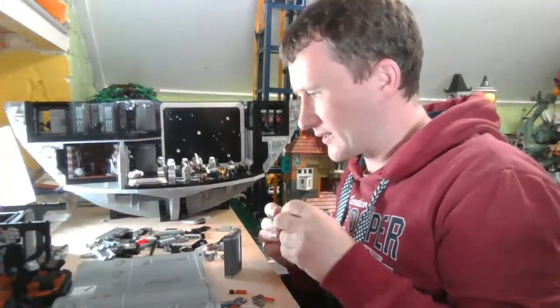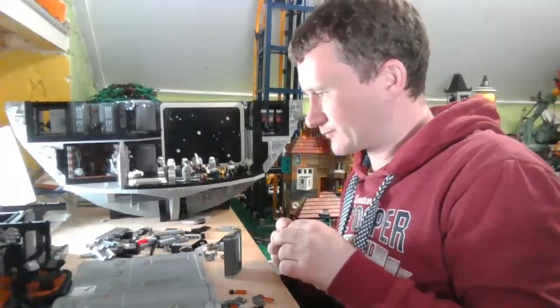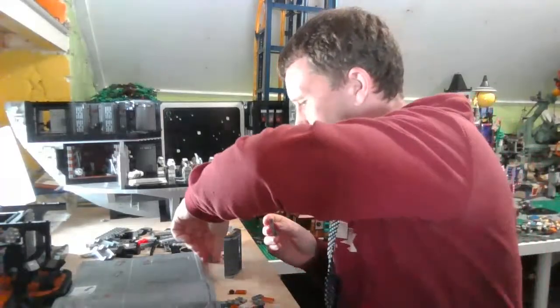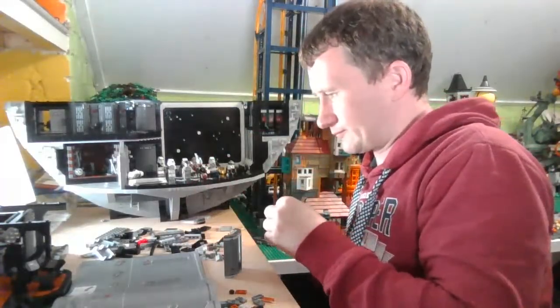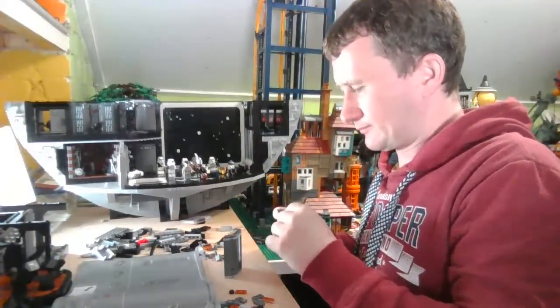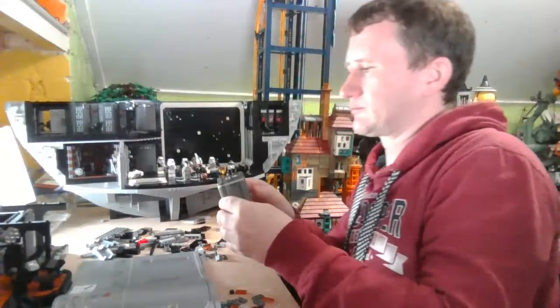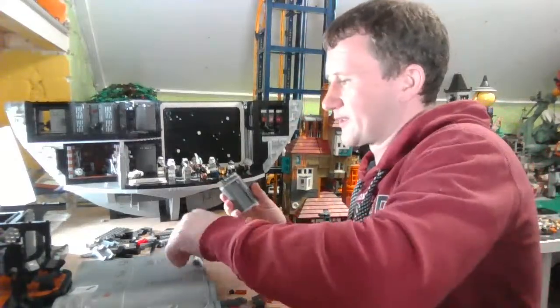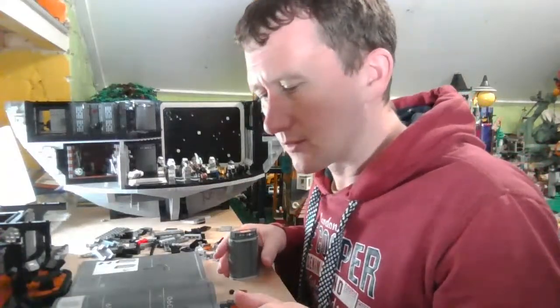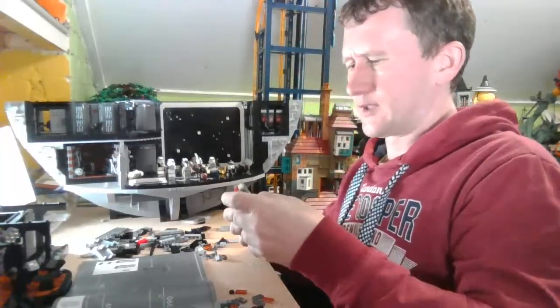Oh, it keeps growing. Okay. Another piece and another one. 2 little triangle wedges. Nice. Oh, okay.